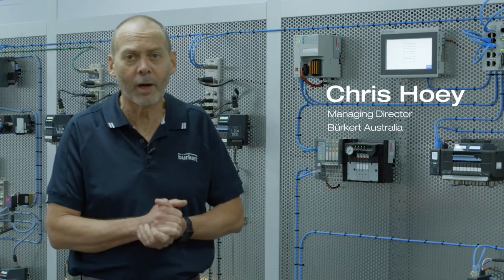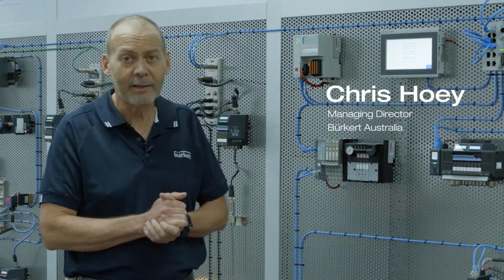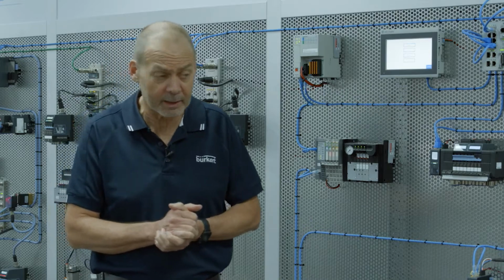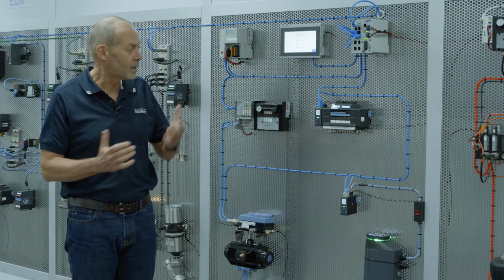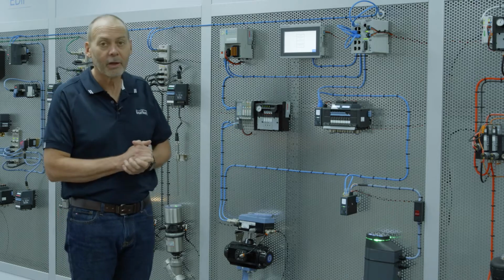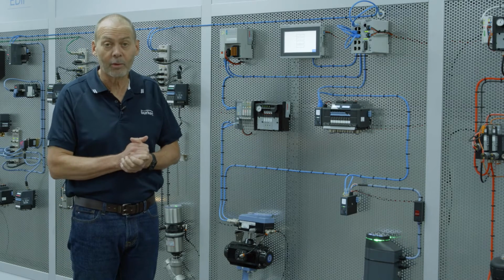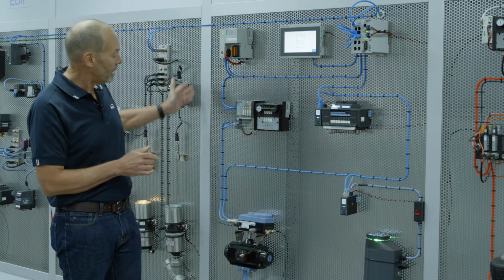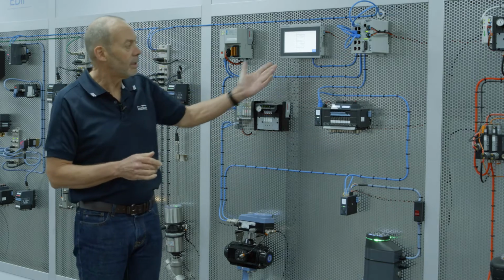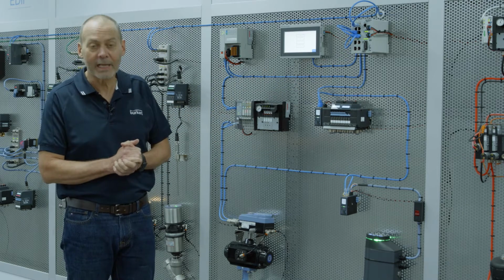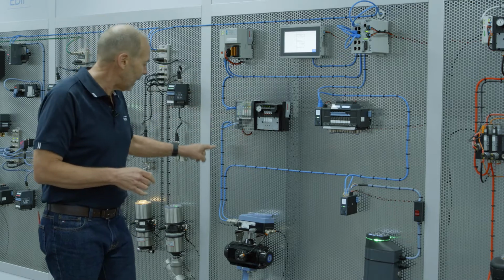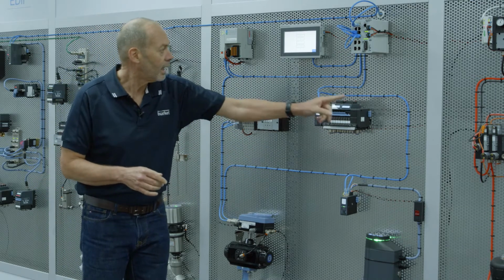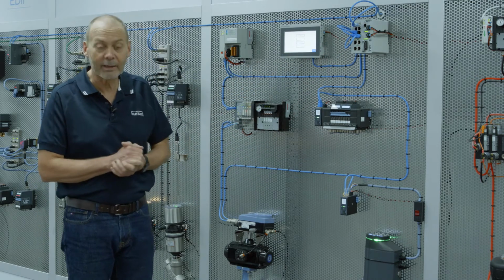EtherNet IP is also a widely used network protocol, and these days more and more it's being taken to the field. When it's taken to the field, we tend to use devices that are capable of running a device level ring, or a DLR, which is a redundant protocol which can hook up to multiple devices out in the field. So with a device level ring, you loop in and out of each device and you come back and you close that ring at the other end.